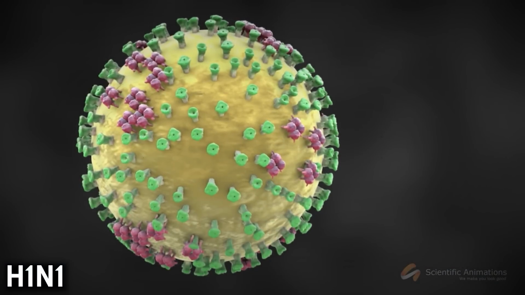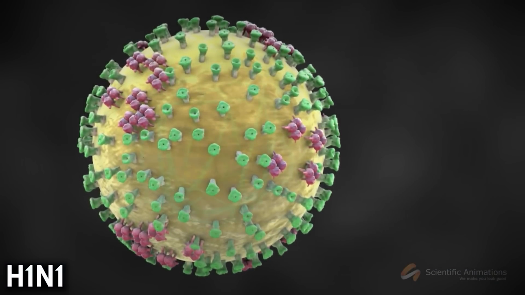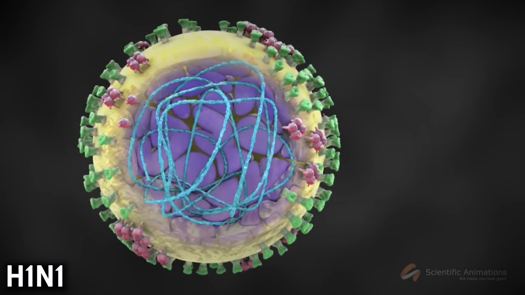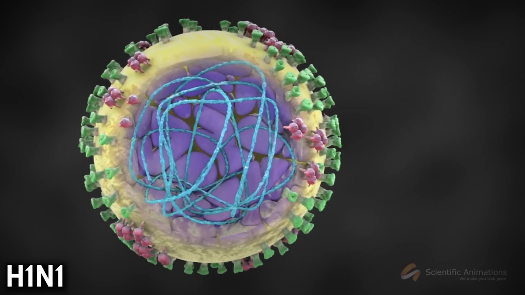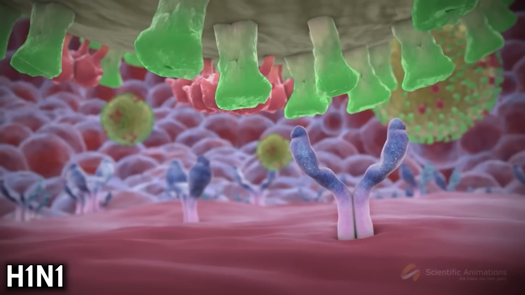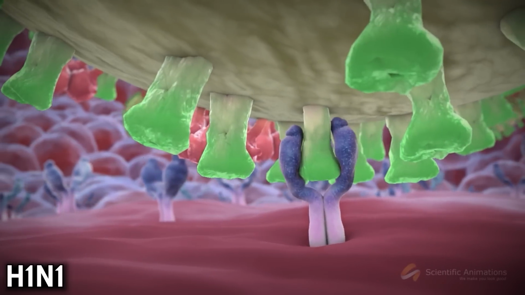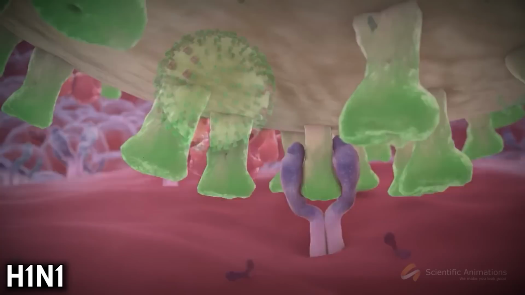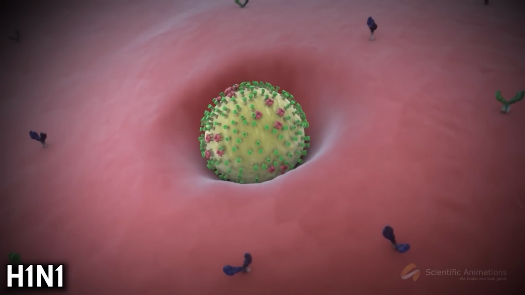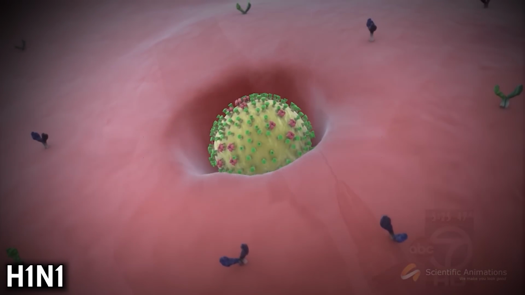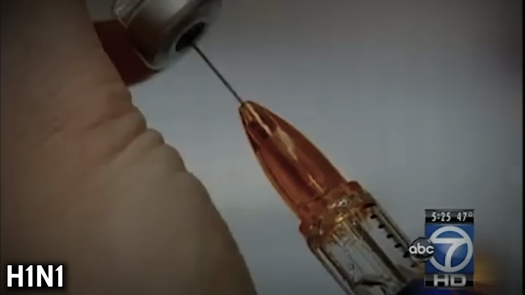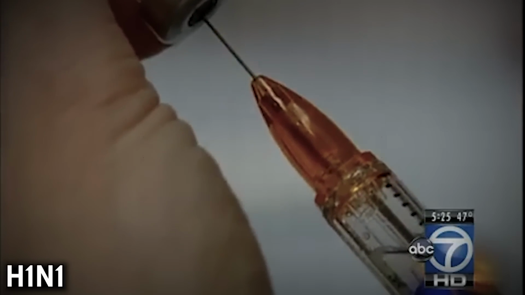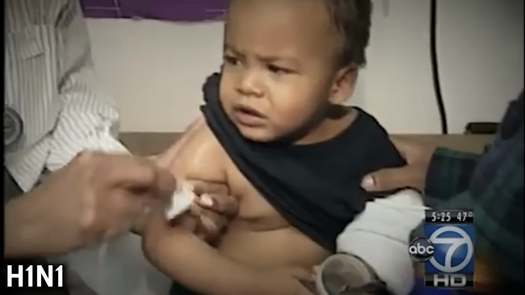H1N1 is also known as the swine flu, which is a strain of influenza that is caused by coming into contact with pigs that have the virus. Symptoms of this disease are mostly flu-like, but at their most severe can cause pneumonia, seizures, bronchitis, and bacterial infections, which can kill you. The H1N1 pandemic actually prompted governments to quickly produce vaccines, but some rushed vaccines caused rare cases of narcolepsy in recipients, especially in Europe. Swine flu is pretty rare nowadays, with less than 200,000 cases in the US per year.